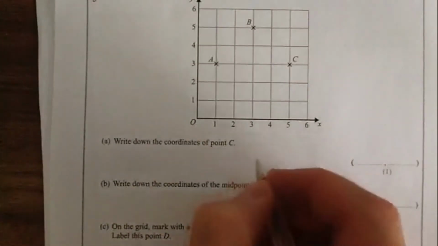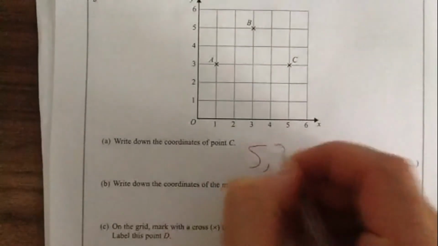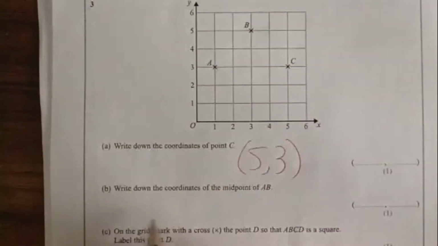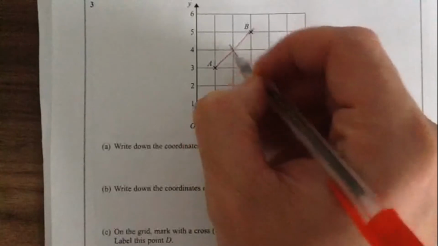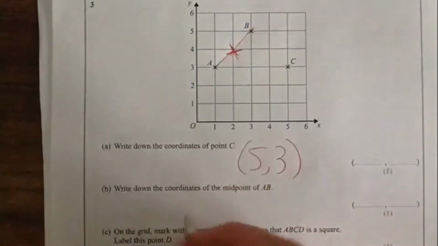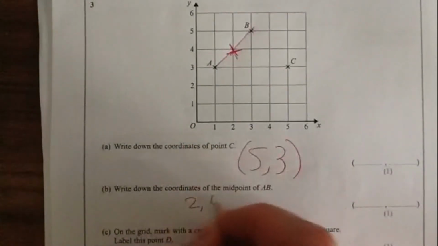Write down the coordinates of point C, along the corridor up the stairs, so it's going to be 5 across, 3 up, put in brackets. Write down the coordinates of midpoint AB. Now the midpoint is the middle point. If I draw a line, the middle point is here, okay, which is 2, 4.